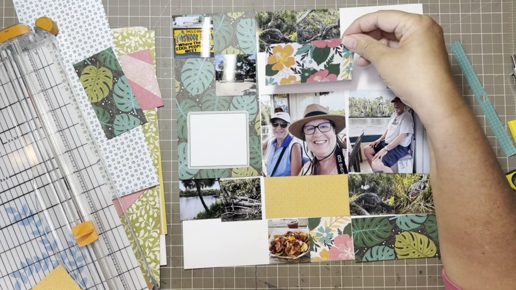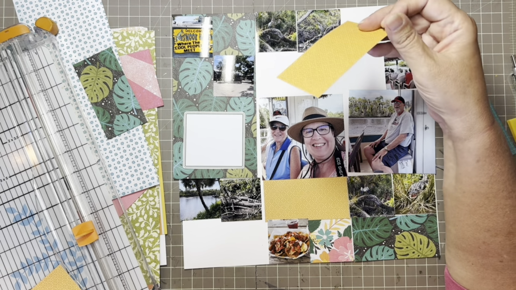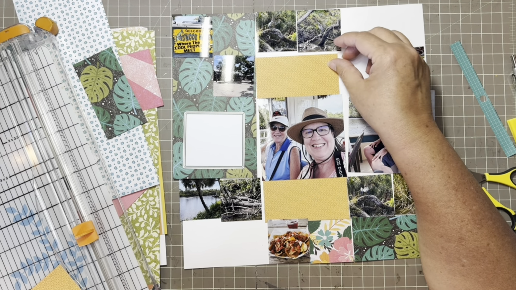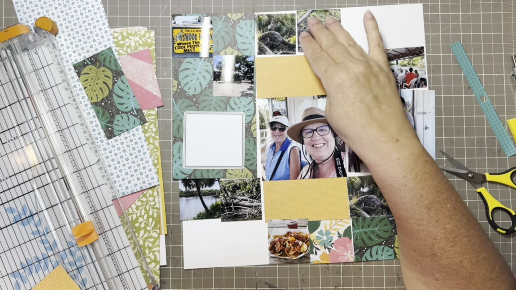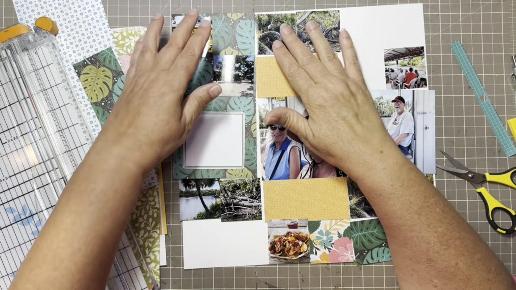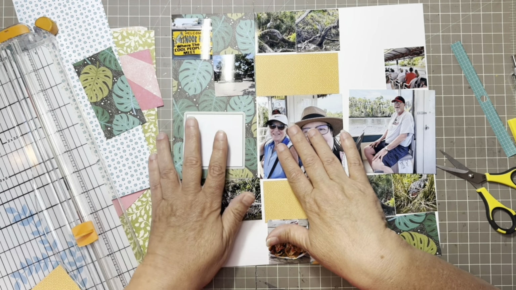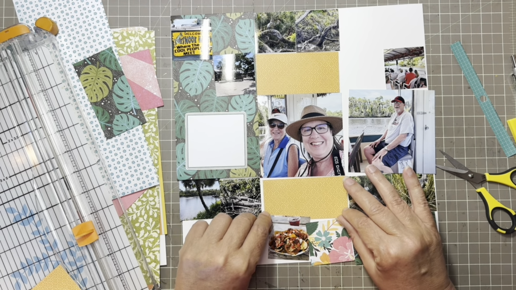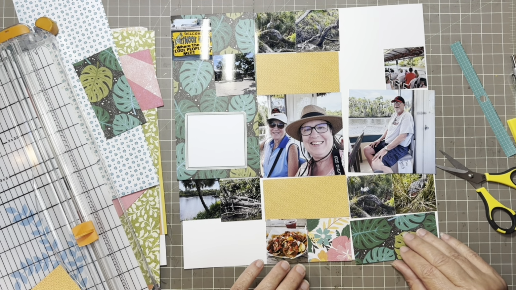All right, now I gotta decide, do I wanna go floral here? And that's springing from down there, or do I wanna go with the orange? I think for now I'm going to go with the orange. And let's see. Now, let's see.